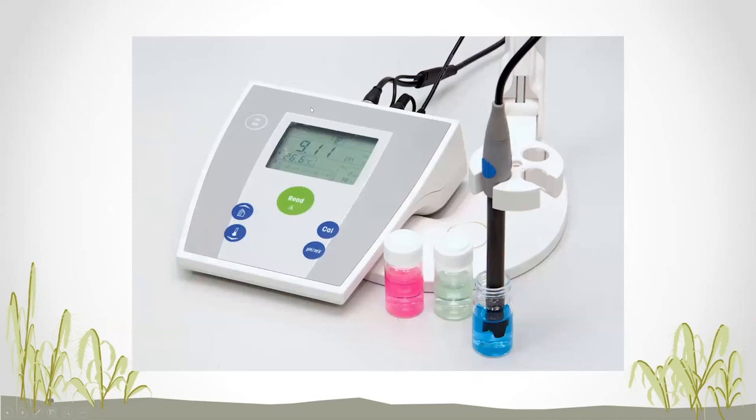We measure pH very similarly to how we would do it for salinity. We have an electrode that determines the flow of hydrogen from inside the probe into the solution, and that creates a voltage, and we convert that voltage then to the pH of the system.